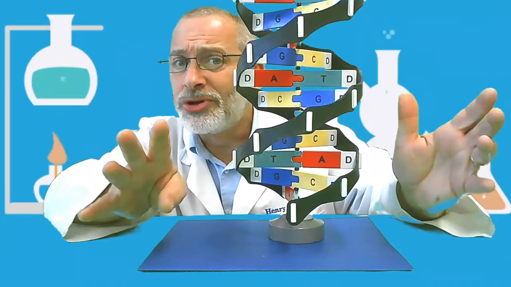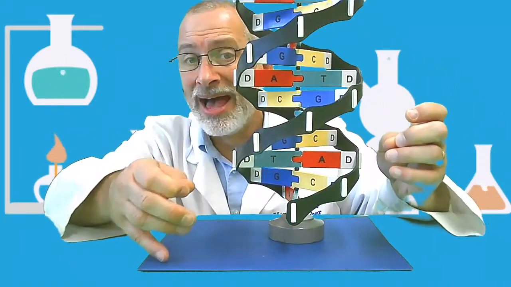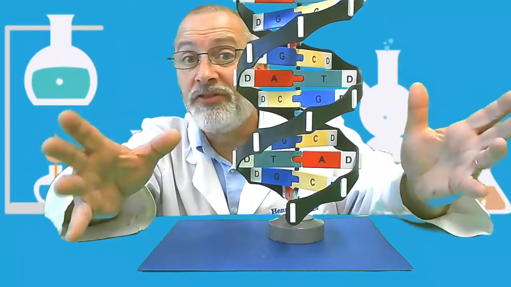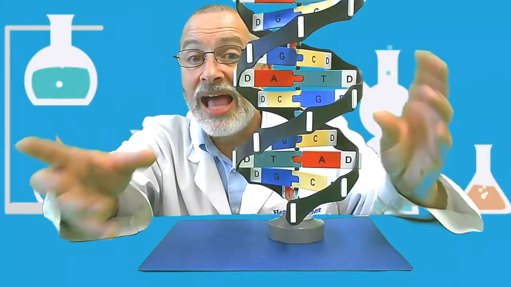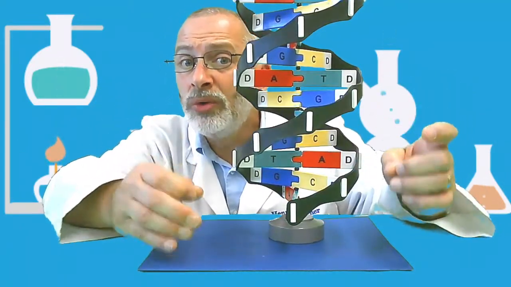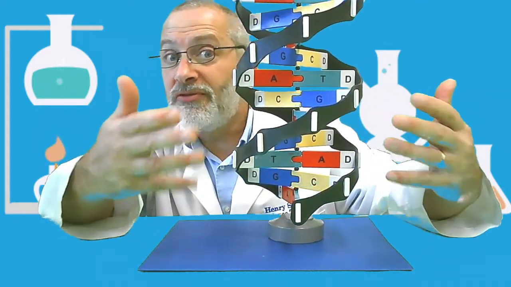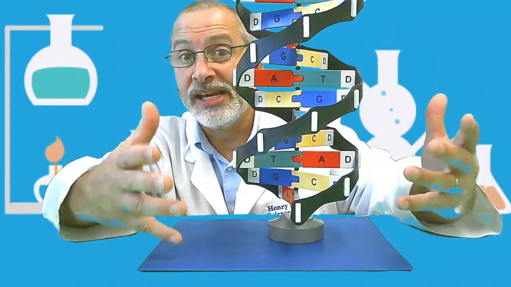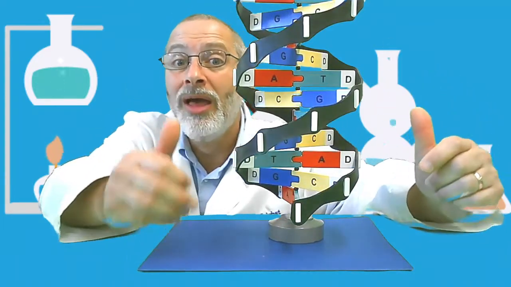And these 4 letters really aren't 4 letters. They're 4 chemical compounds, nitrogen bases, that actually fit together like puzzle pieces in only a certain way. And through their discovery of the structure of DNA, we have been able to learn so much more about it.